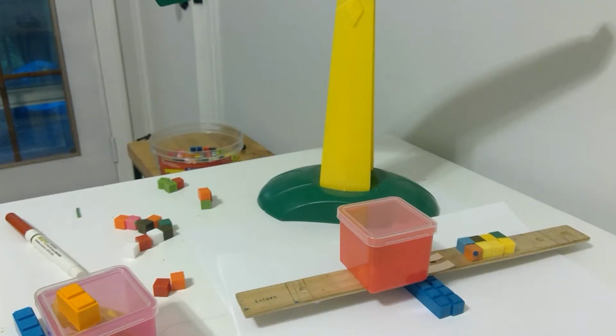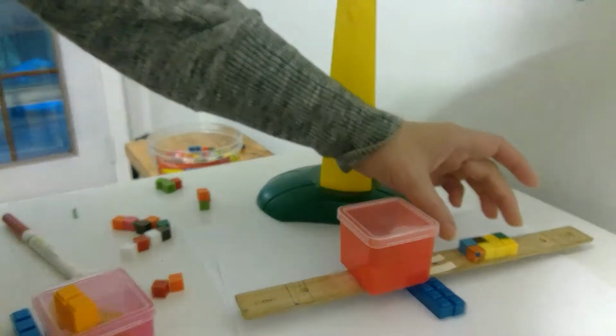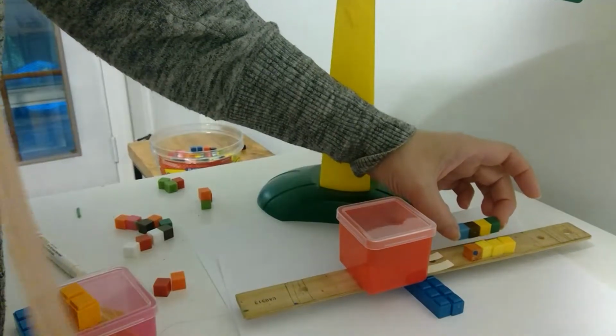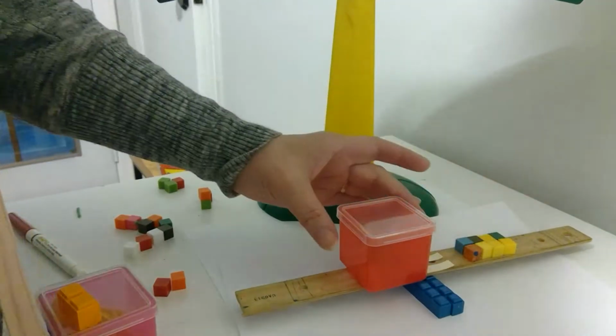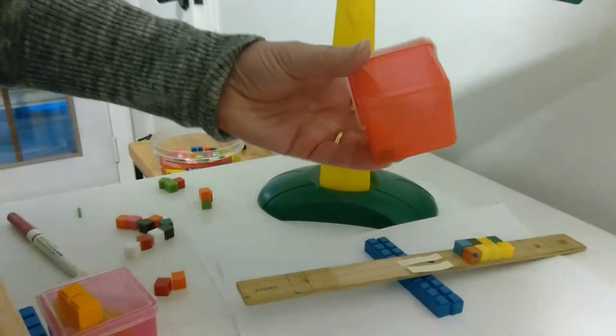So now I have to say 2 somethings equal 8. Well, we know that's a division problem, because I'm going to say, how many groups of 2 can I make inside of 8?